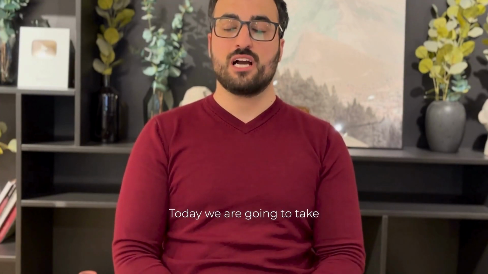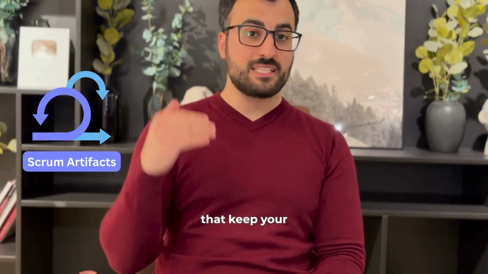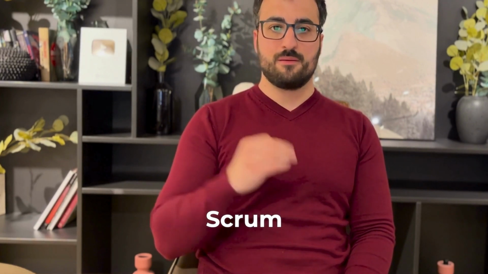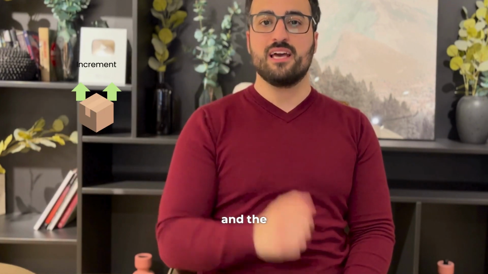Today we are going to take a closer look at the Scrum artifacts, the core elements that keep your Scrum process organized and transparent. Let's start with an overview of the Scrum artifacts. In Scrum, there are three main artifacts that help the team to plan, run, and track their progress: the product backlog, the sprint backlog, and the increment.